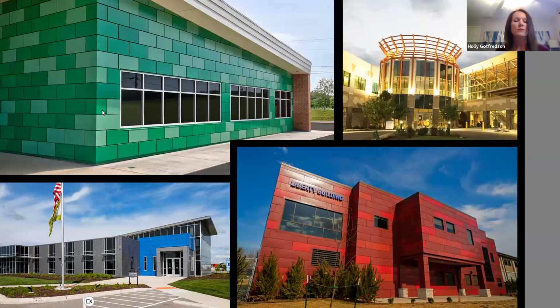On the left-hand side, we're looking at a K-12 project in Missouri. That was where we matched a school color and then did some color gradients to flow with that. On the top right, this is something that an architect brought to us as a sketch and said, can we build this? Is this constructible? Is this doable with the budget that we have? And this is it in finished form. We really enjoy architects challenging us and having those types of ideas where we can stretch our capabilities.